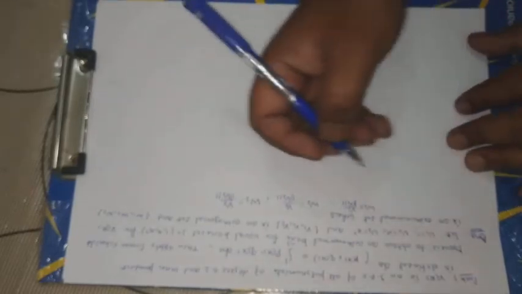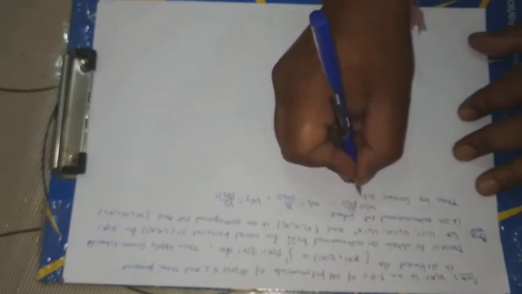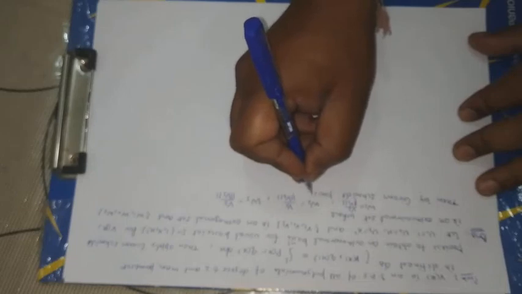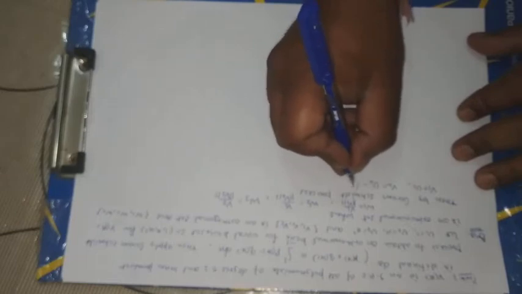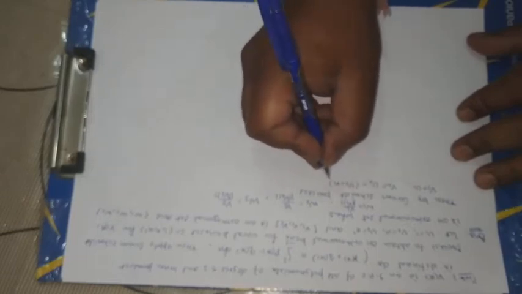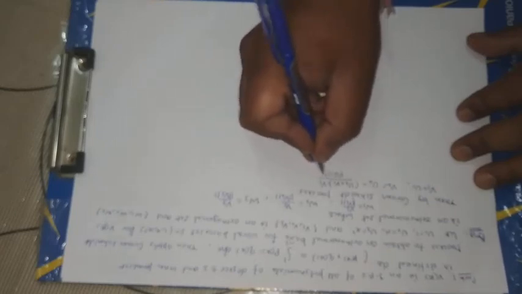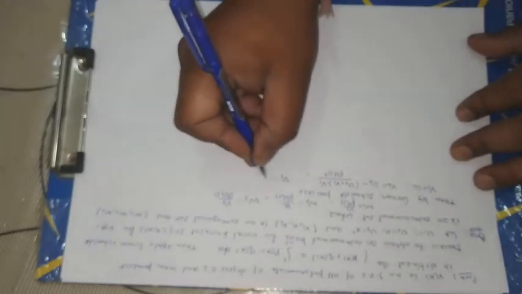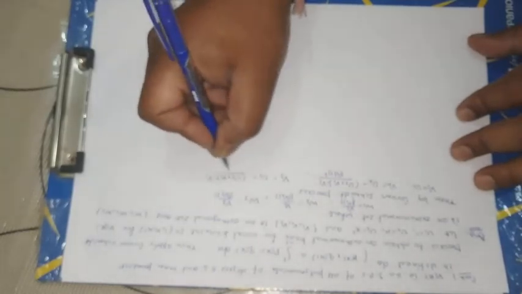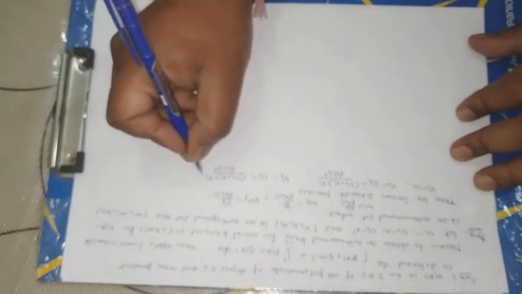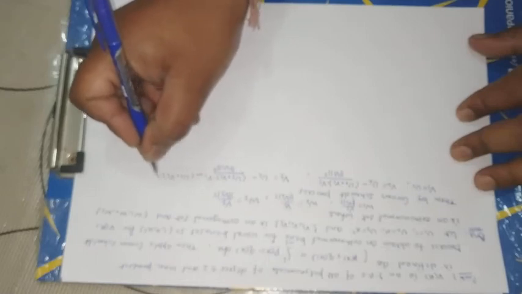Then by the Gram-Schmidt process, v1 equal to u1, v2 equal to u2 minus (u2 inner product v1) into v1 upon v1 norm square, and v3 is equal to u3 minus (u3 inner product with v1) into v1 upon v1 norm square minus (u3 inner product with v2) into v2 upon v2 norm square.